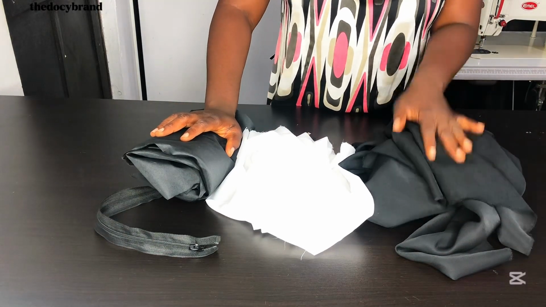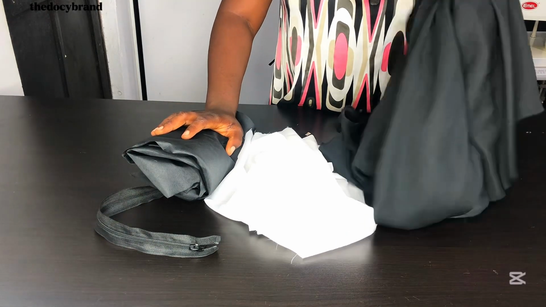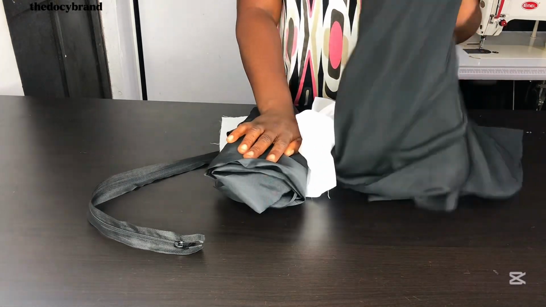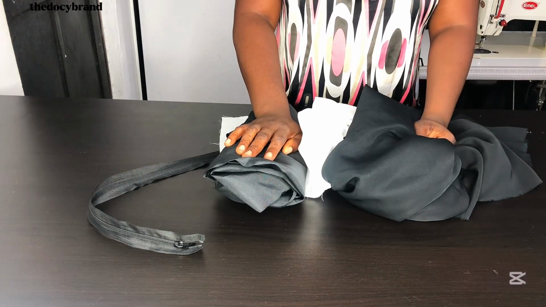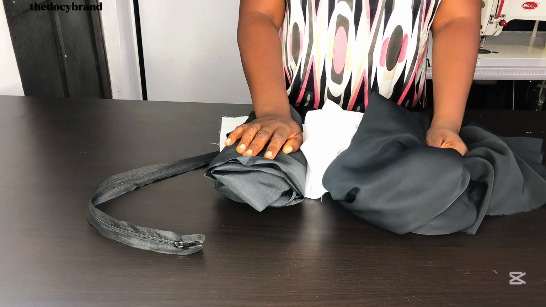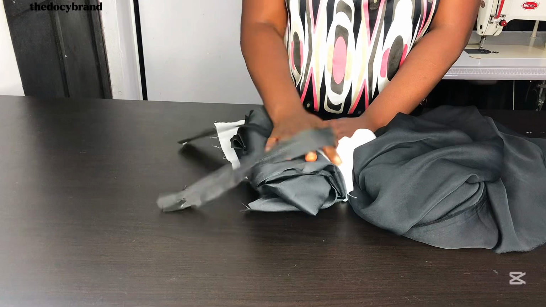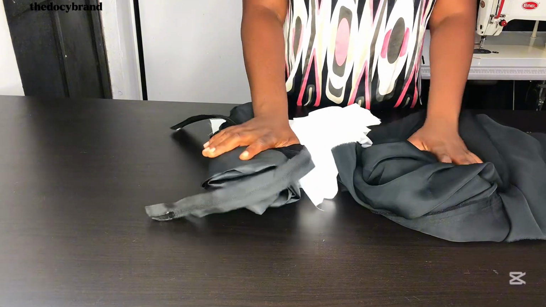We are going to be making a bustier dress, and I have my crepe fabric, my essay, and a matching lining for the crepe. I have 1 yard of crepe fabric here. You can as well use 1.5 to be at the safer side, but I'm just going to manage this 1 yard I'm having here, and also your zipper and the black matching thread to make the bustier. So let's get right into the video.